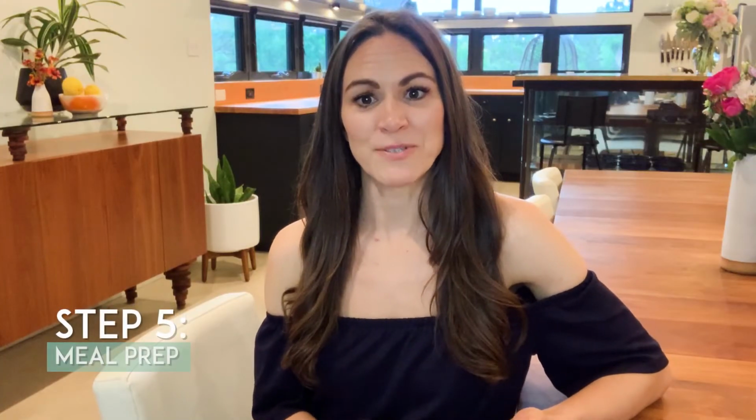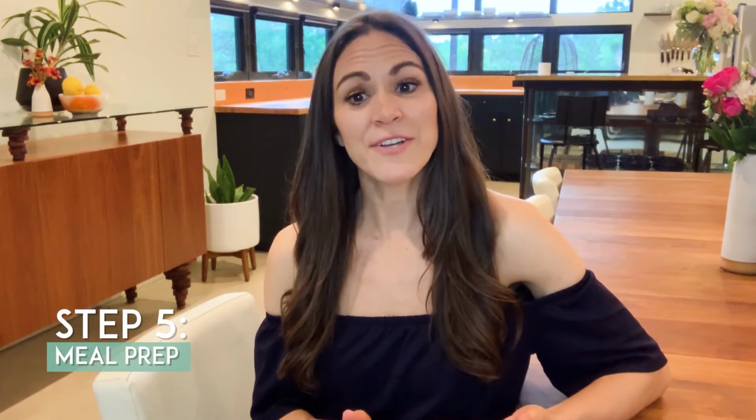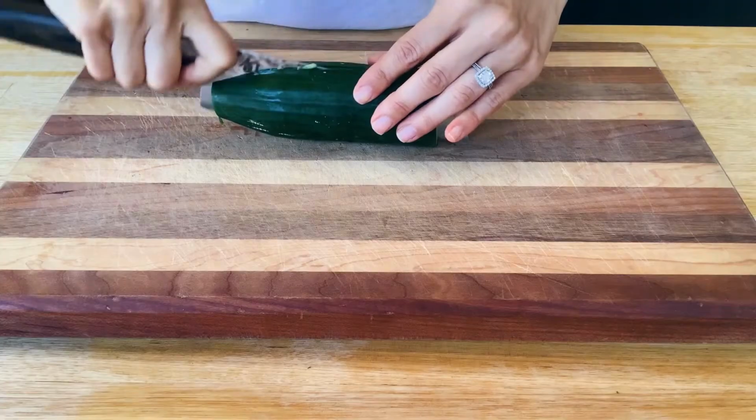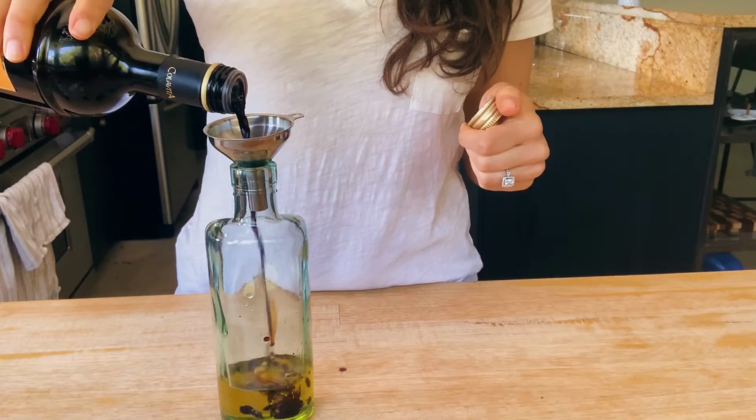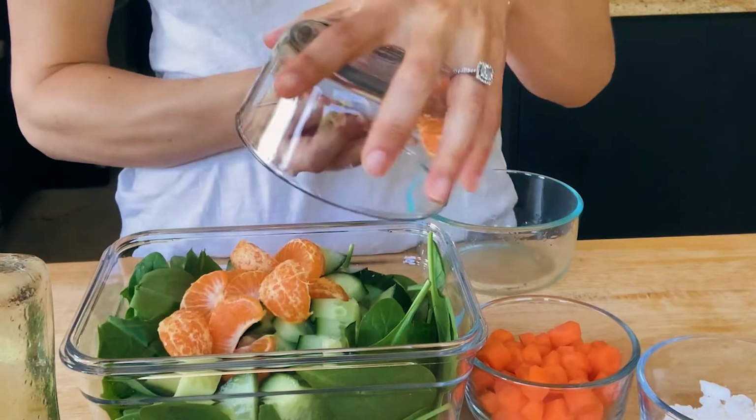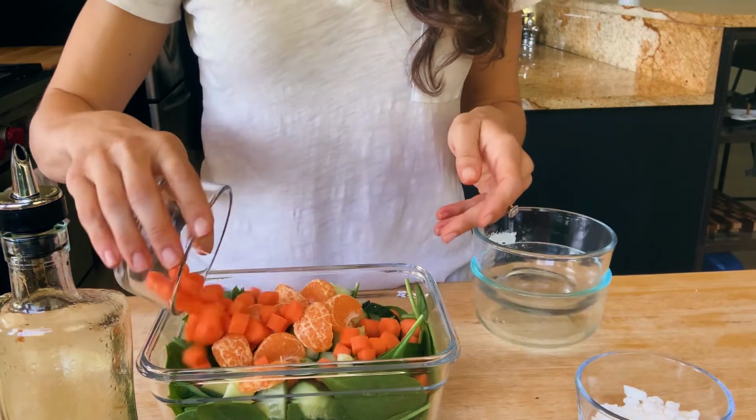Step 5 is optional, and that is meal prep. After you have the groceries, this is an optional step of chopping up your veggies, mixing any sauces or seasonings, and getting things done before the week starts. Meal prepping happens to be my specialty.